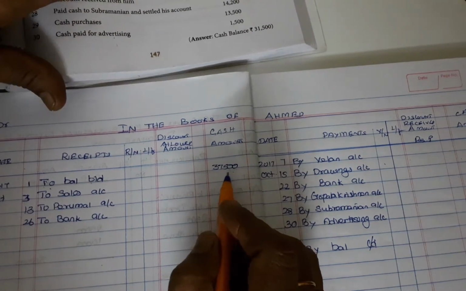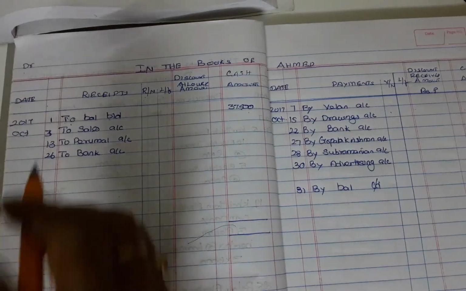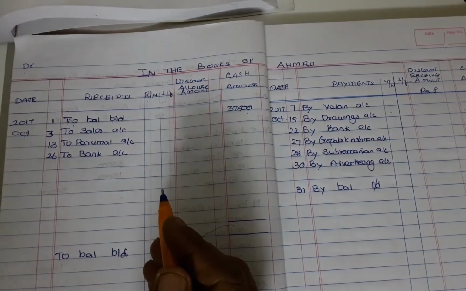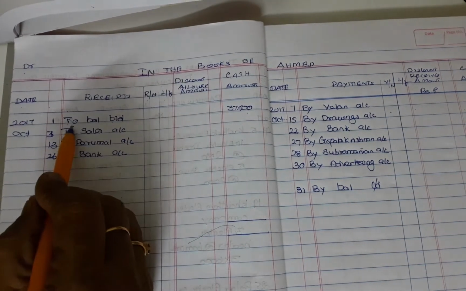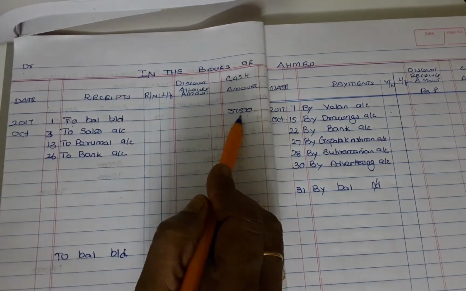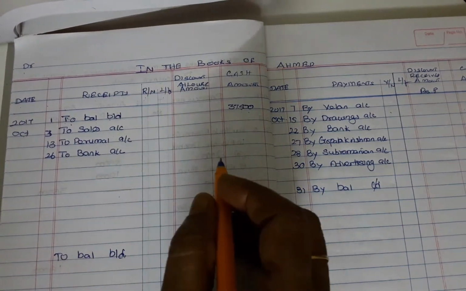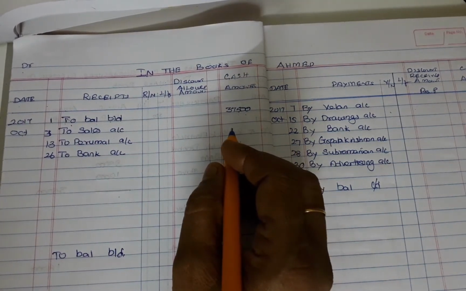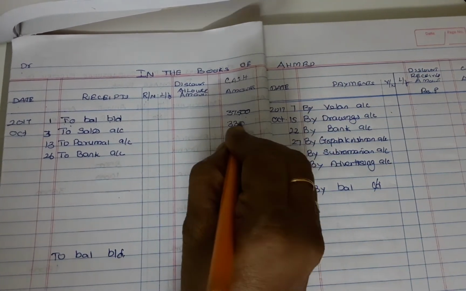The next one is cash sales of 33,000. It is a receipt, so it goes on the debit side, 33,000.